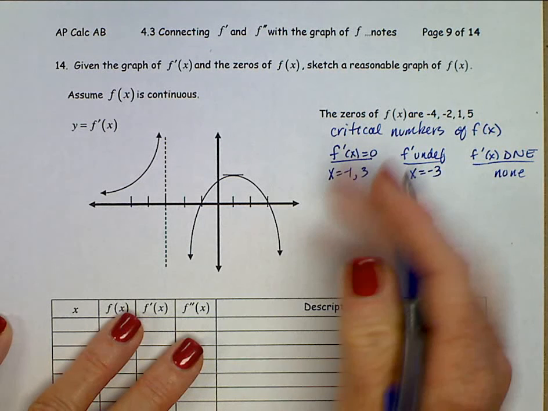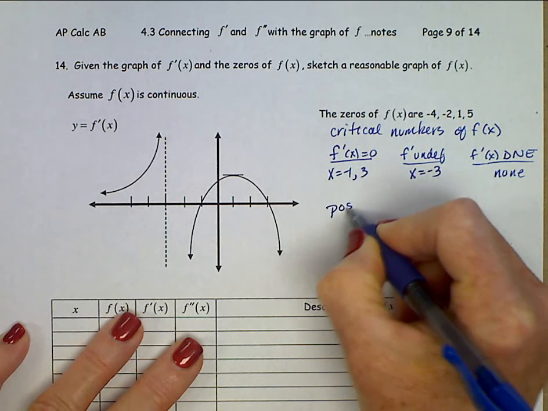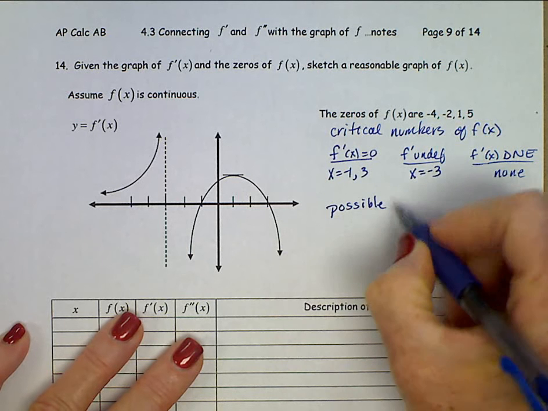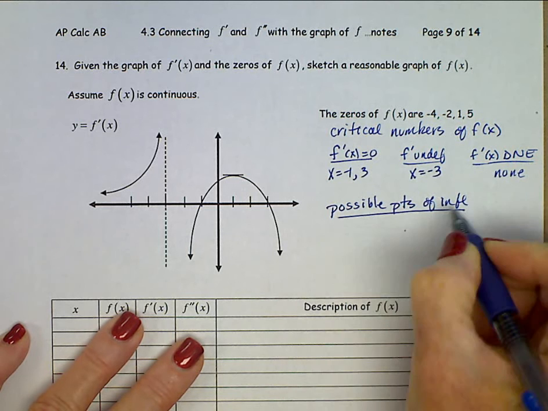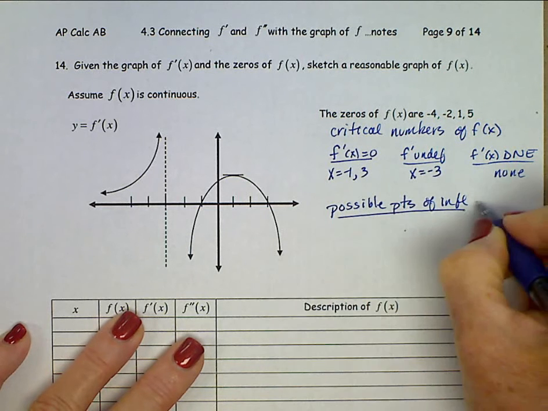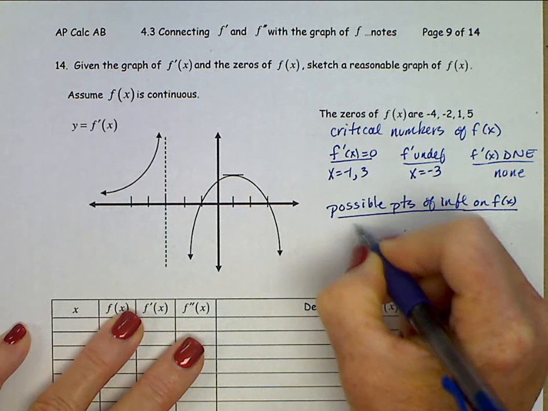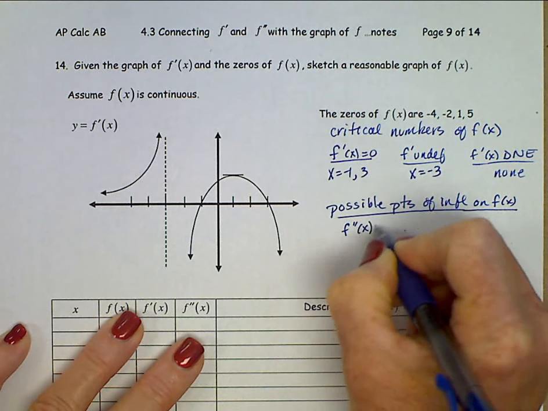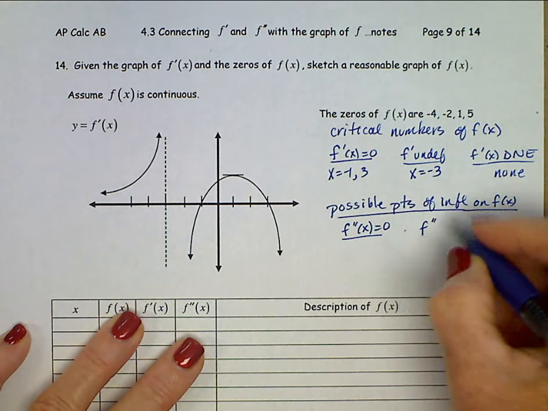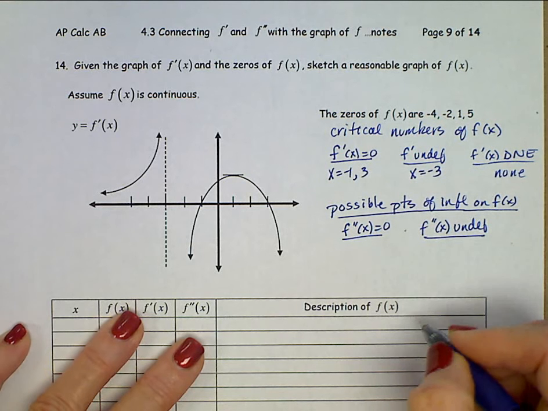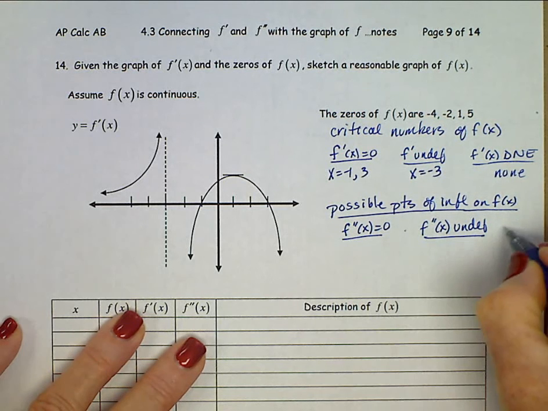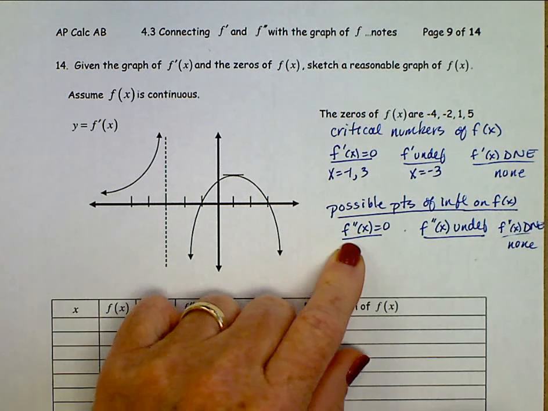But from this point forward, we also need to look for possible points of inflection. And points of inflection come from where the second derivative is equal to 0, or that second derivative is undefined. Again, that does not exist situation, not showing up yet. All right, so we're looking for where f double prime is equal to 0.